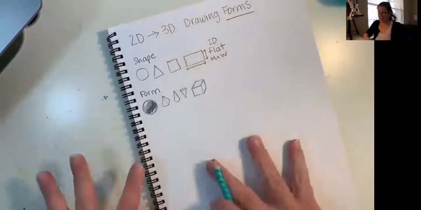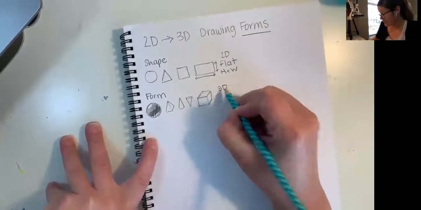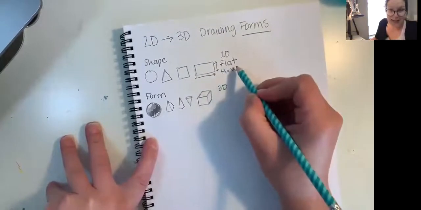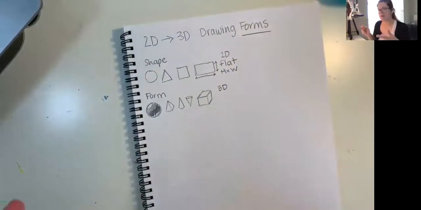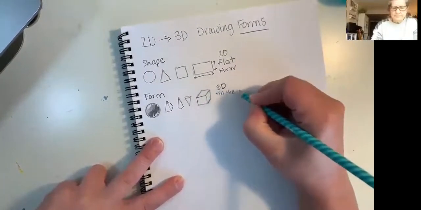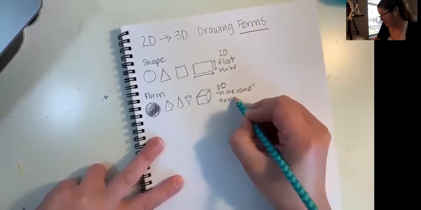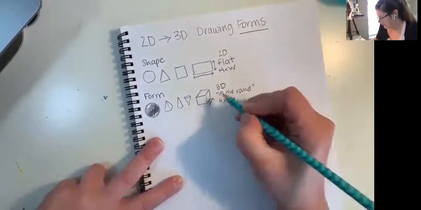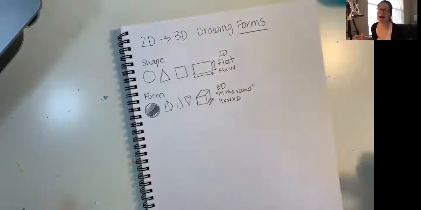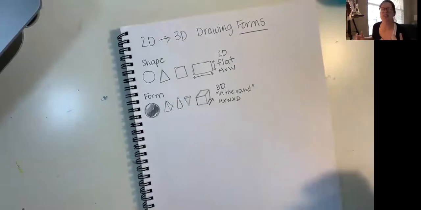Okay, so now we're taking a look at form. We've transformed this a little bit. Now we're looking at something that's 3D. It's not flat anymore. I refer to it as being in the round, which is a good way to think of it. We still have height and width, but we've also added depth. Now we're starting to see space. And when we can see space in art, we can translate that into real life, and it starts to look more realistic to us. It starts to make sense.